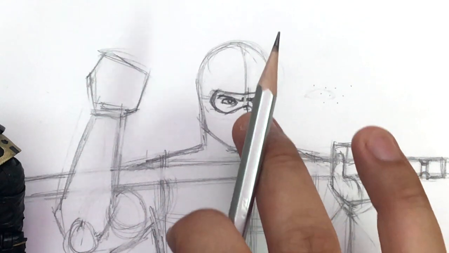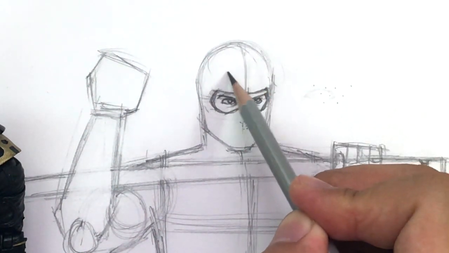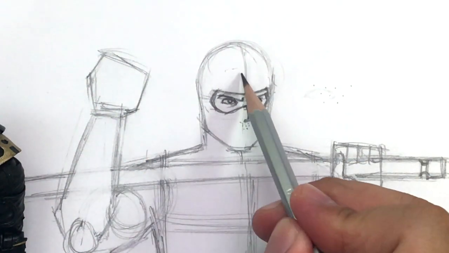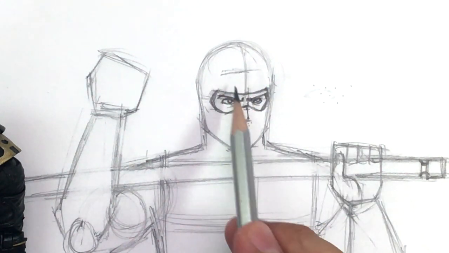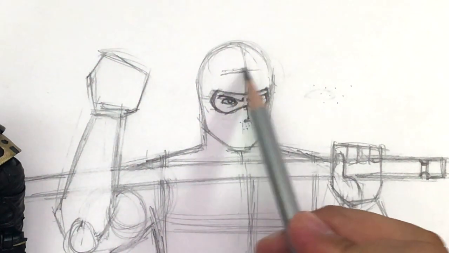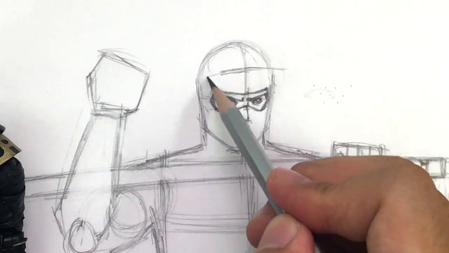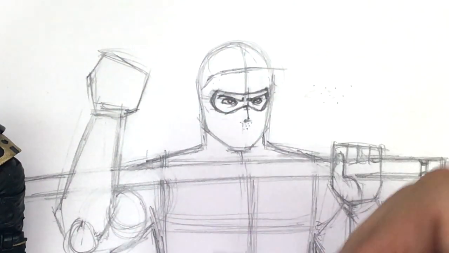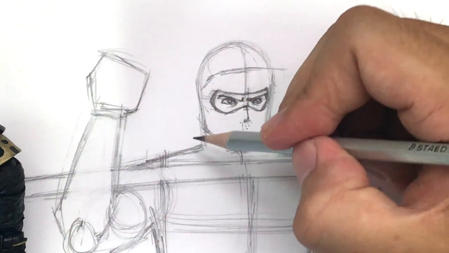Okay, there you go. So now that we have this, I'm going to draw where the hood is going to cover the face. So right here, just this far up the head is where it's going to go, I'm going to draw a line like this. And then as you go to the side of the face, it goes down to here.